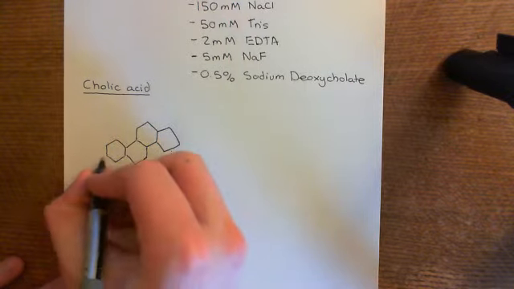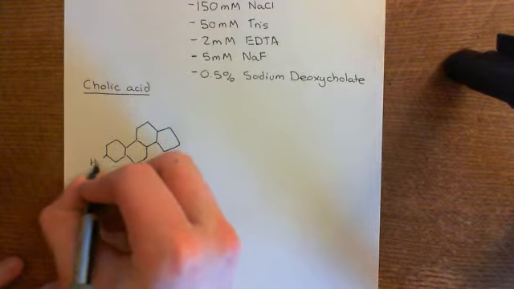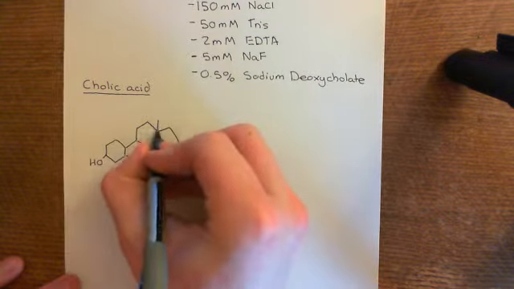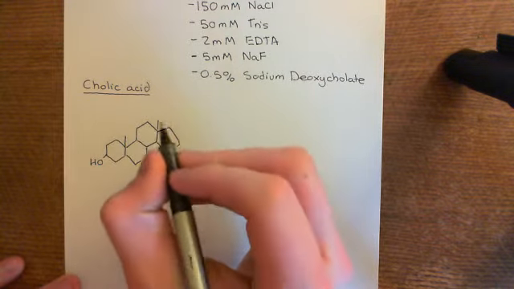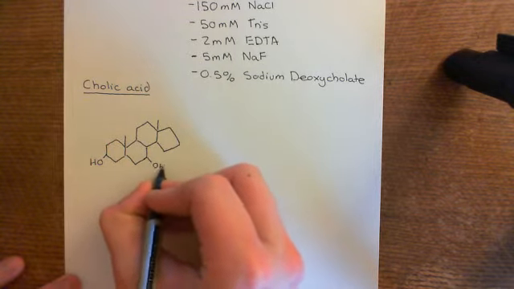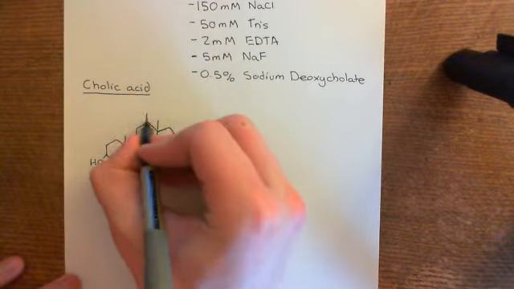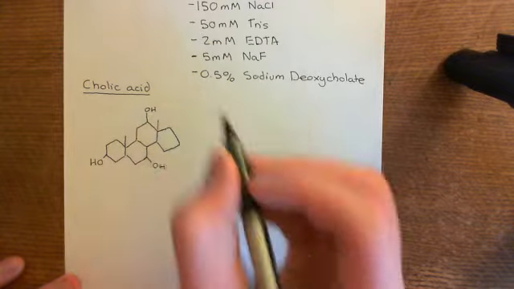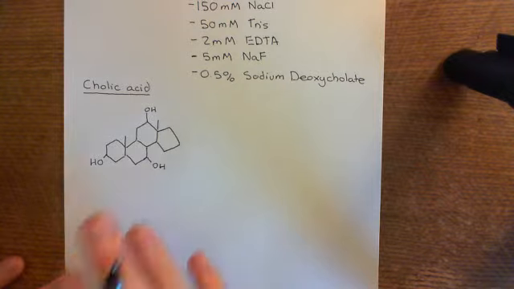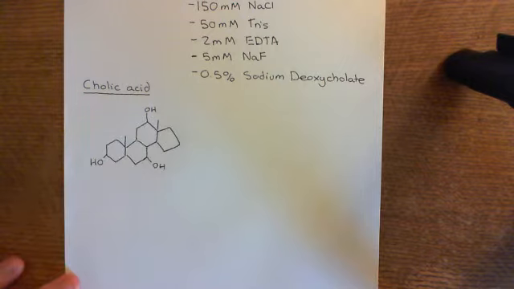Okay, so I said it was a sterol, so we're going to need an alcohol group coming off this structure here. Okay, and we're also going to have methyl groups coming off here and also here, and then we're going to have 2 more alcohol groups, one here and one here. Okay, now to complete cholic acid, we need something that actually is acidic, because at the moment we've just got a bunch of alcohol groups and a huge steroid structure.